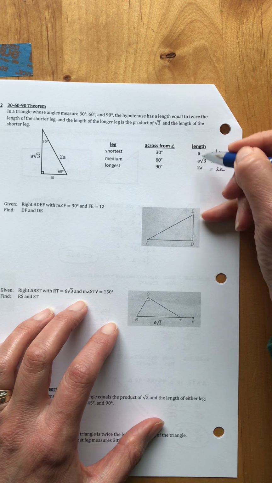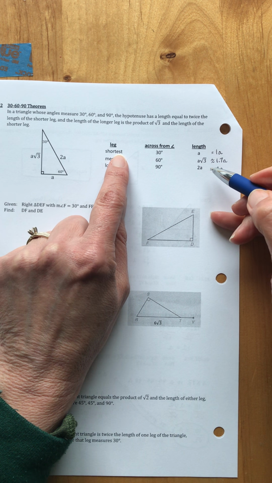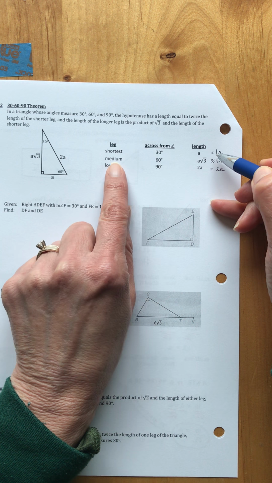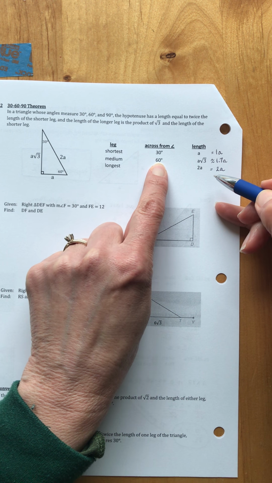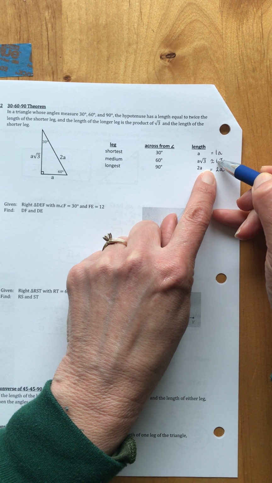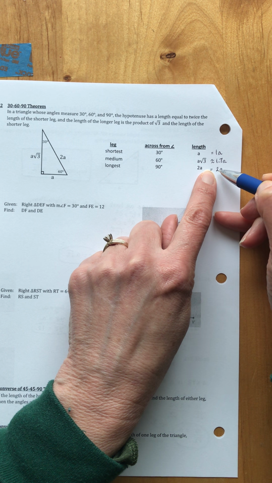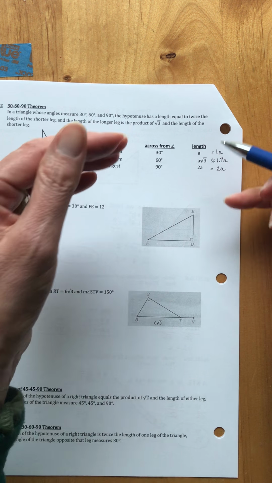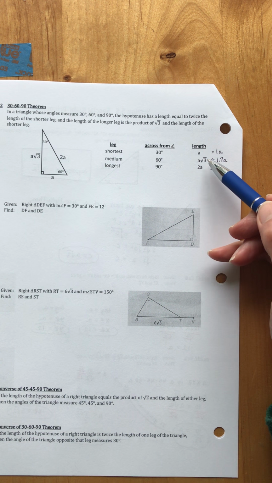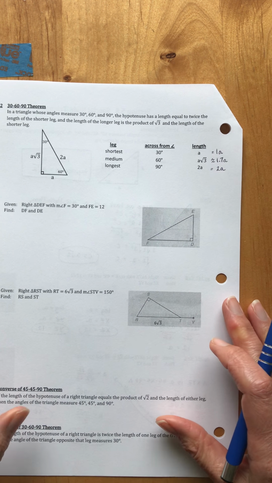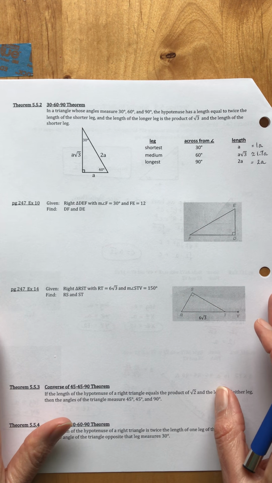As we look at these, I want you to notice the shortest leg, smallest angle, is 1A. The number is the smallest there. The medium side, across from the medium angle, is 1.7, the medium number. So they're going in order. Shortest, medium, longest is going in order. Angles are going in order. It all goes in order. Even though you may think of 3 as being bigger, it's the square root of 3, which is smaller than 2. Okay, let's go ahead and try a problem here.